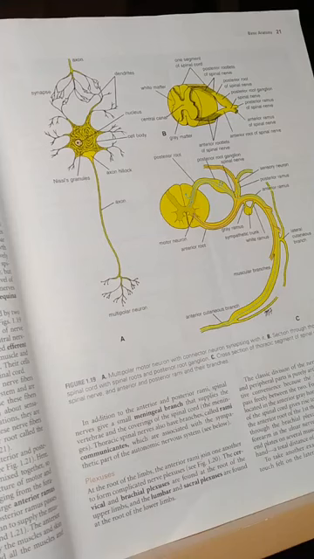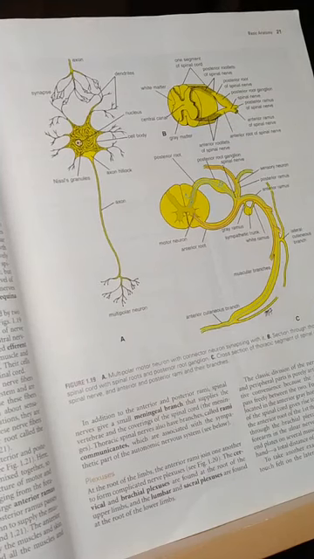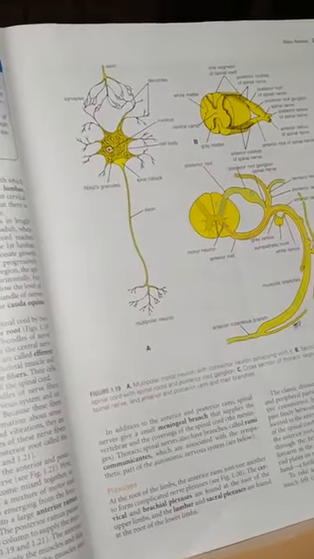I would just like to warn you with regards to the terminology. Sometimes in the book, the dendrites are not called dendrites; you just refer to it as the peripheral connection. So when you say peripheral connection, that represents the dendrites, while the axon is sometimes referred to as the central connection fiber. That refers to the fiber that conducts the impulse from the body towards the CNS.